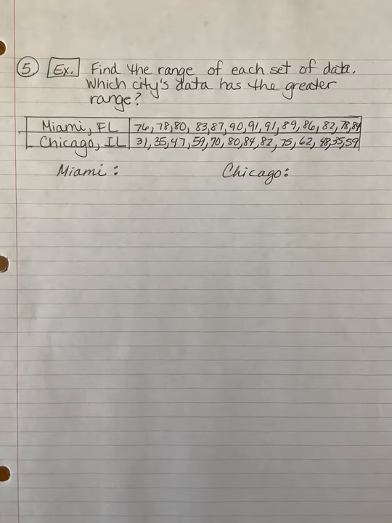In box number 5, we're going to do an example together. It says find the range of each set of data. Which city's data has the greater range? For Miami, I'm going to take the greatest value because I'm just looking for the range, not the interquartile range. My greatest number for Miami is 91. I'm going to subtract the least value for Miami, which is 76, and my range for Miami is 15.